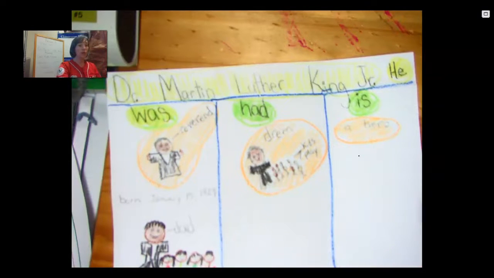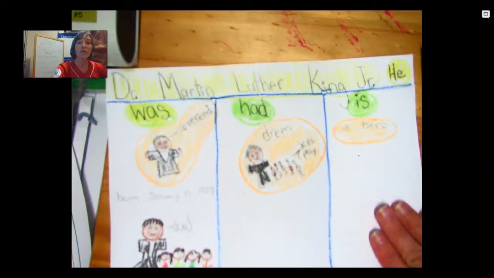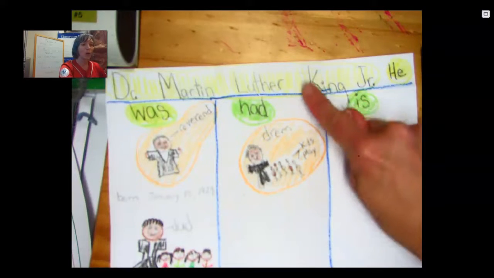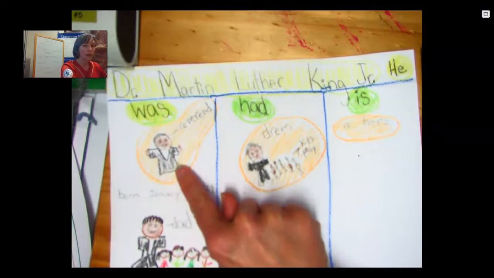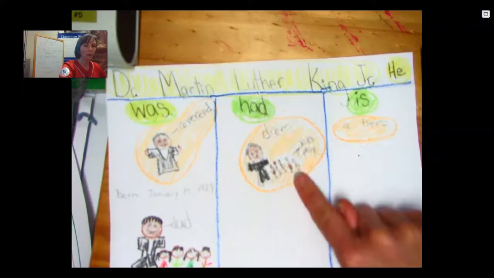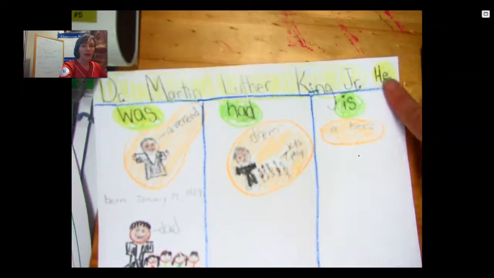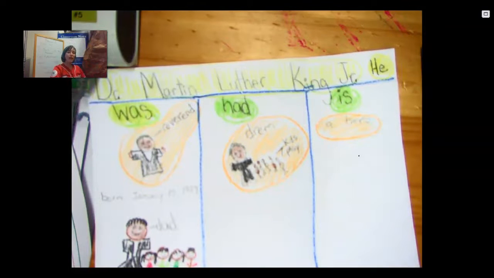And here we go. So now in order to turn these into a sentence, I have to take my note taker and I have to follow a pattern. And when I follow my pattern, I'm going to go yellow, green, orange, then go back yellow, green, orange, and then go back yellow, green, orange. So before I write it, I'm going to practice saying it to make sure it makes sense.